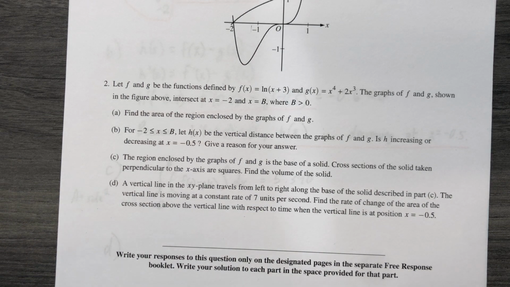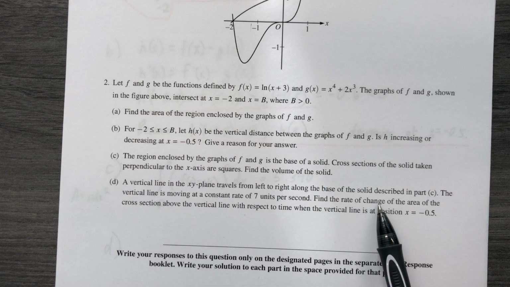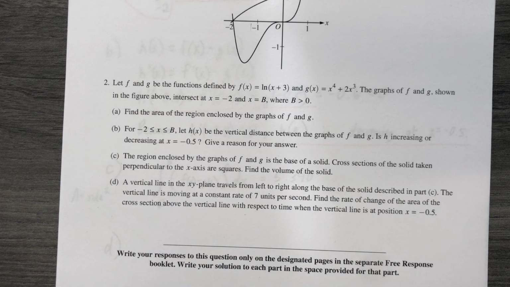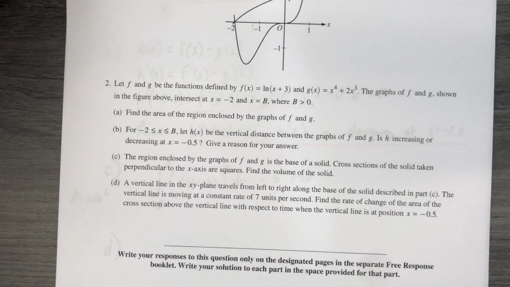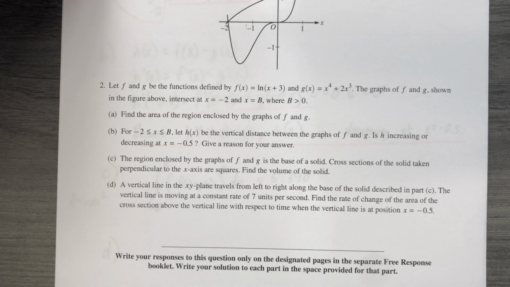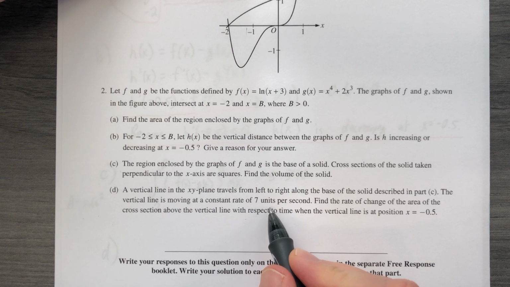Often when I see these things in this context and they say, this is happening and this is its rate, and then they ask for another rate, this is a related rates problem. And the best strategy I have for a related rates problem is to just start throwing everything I have at it by listing what I know. So let's start. The vertical line is moving at a constant rate of 7 units per second.